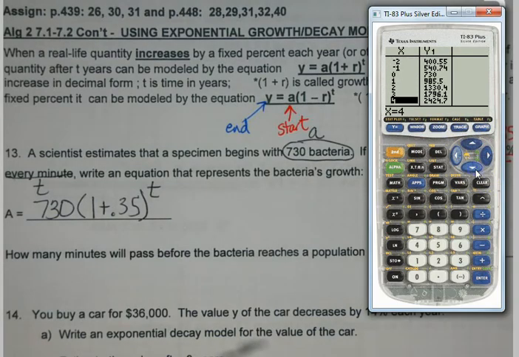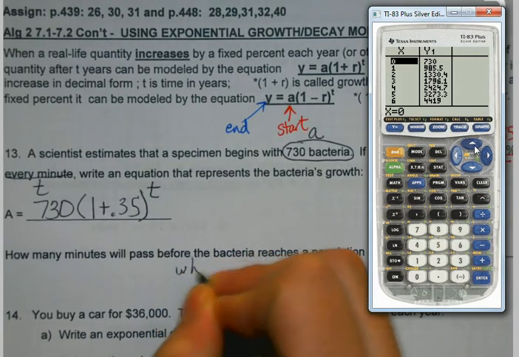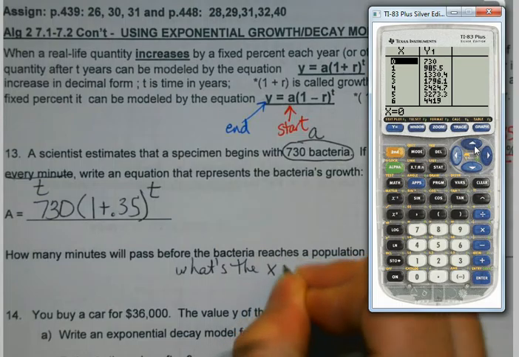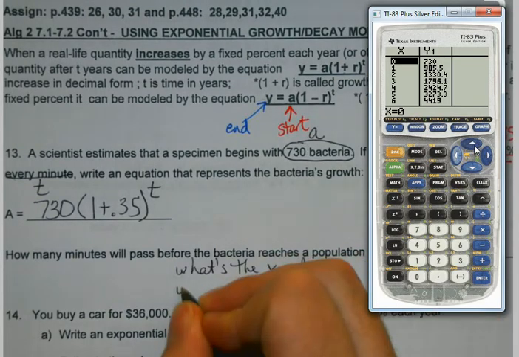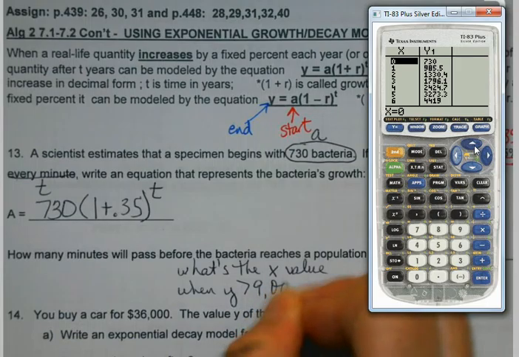So you'll notice when I get to the chart, 0 is my starting point. There's the 730 that I had. So here's what I need to do. What I'm trying to figure out is, what's the X value when Y becomes greater than 9,000?